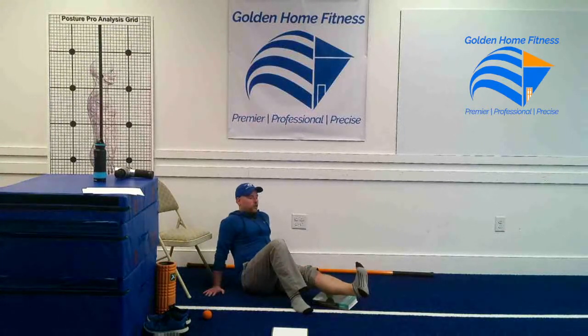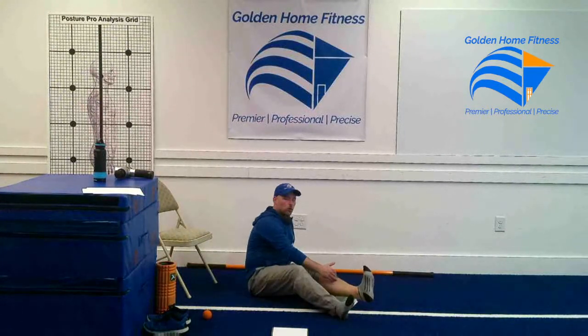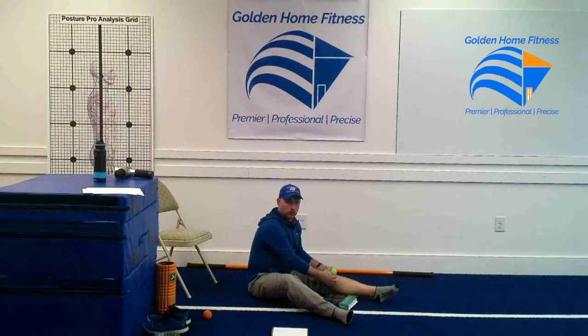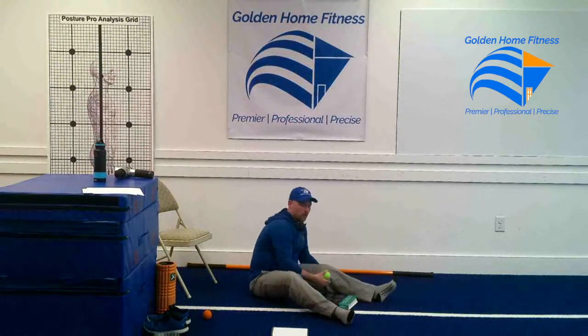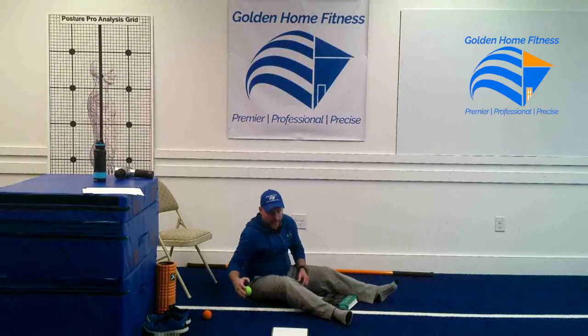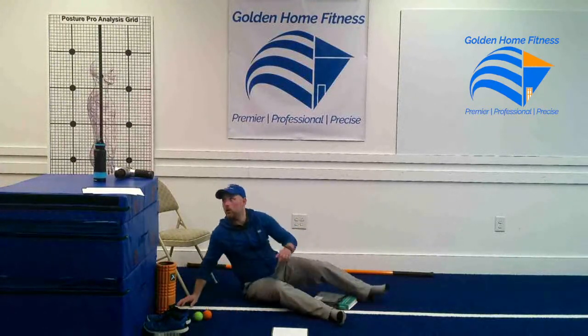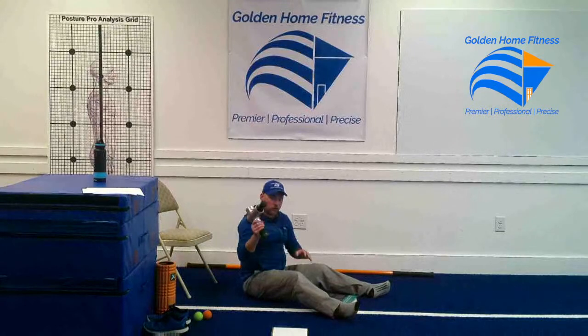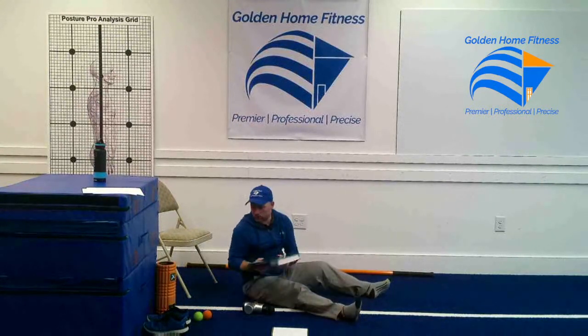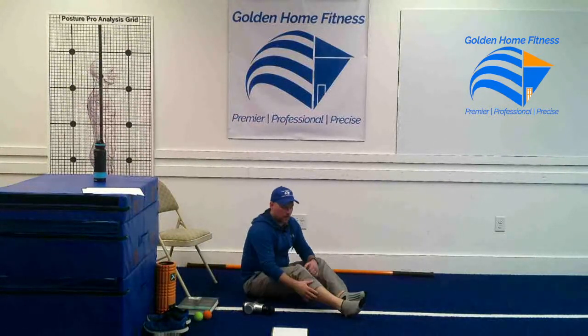Because if you can't flex your ankle, right, to bring the toes closer to the shin, then you're not going to be able to do a good squat. So those calves are going to be very important. And another thing you can do too, if you have one of those massage guns, this can be great for the calves.